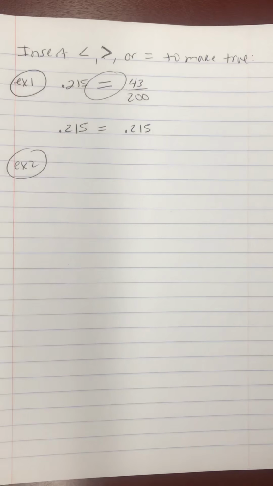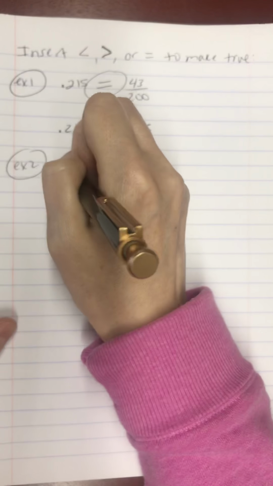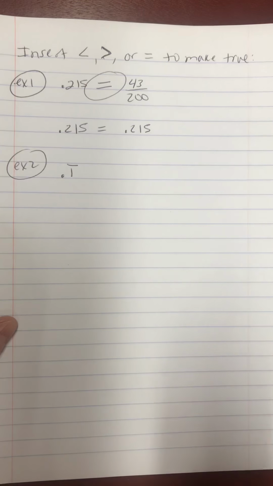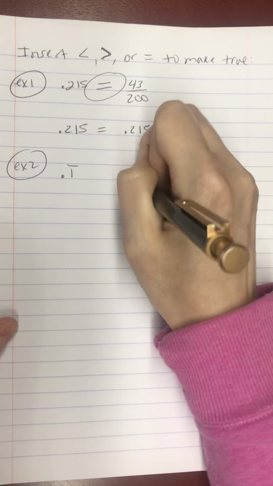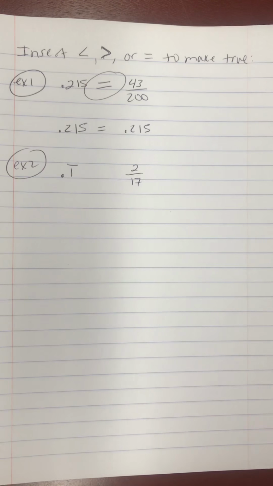All right, example number 2. What about something like this? This gets a little tougher. 0.1 with a bar over it compared to 2/17.